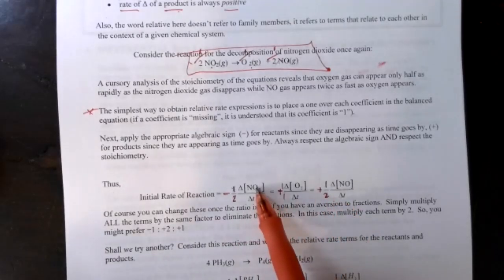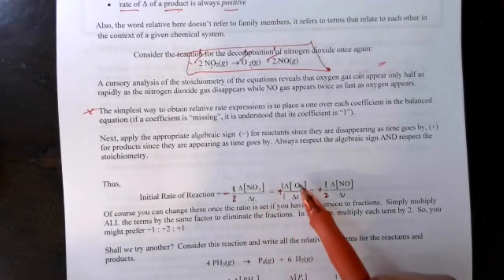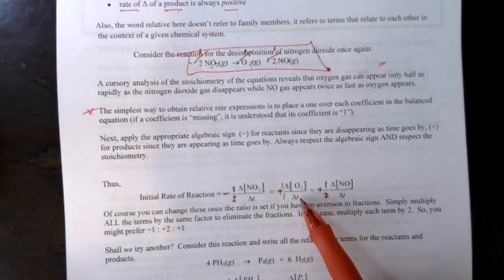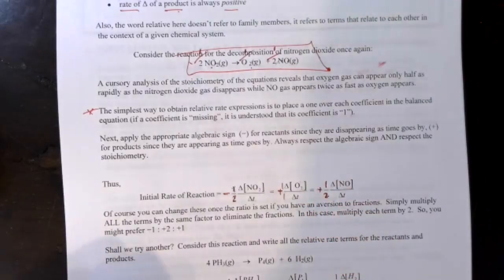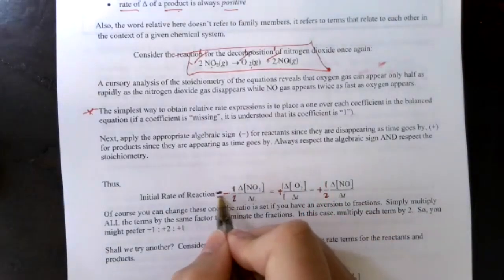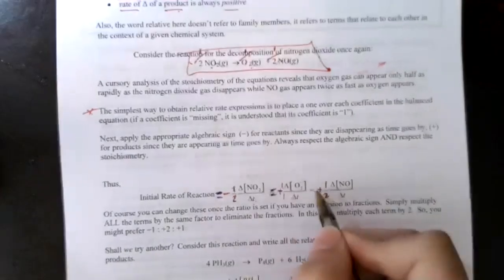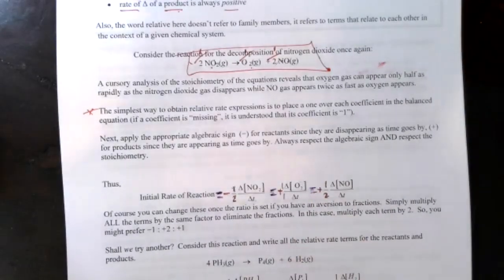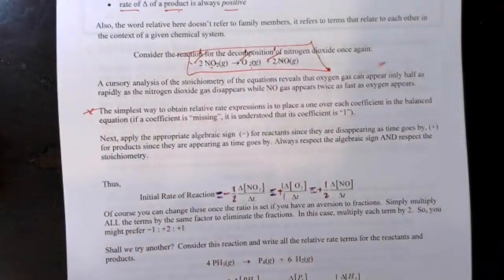The change in concentration of whatever that is over time, or the change in concentration of whatever that is over time. Notice in between all of these are equal signs. These are related to one another. That's why those coefficients are different numbers.